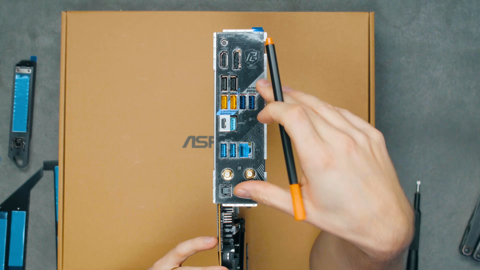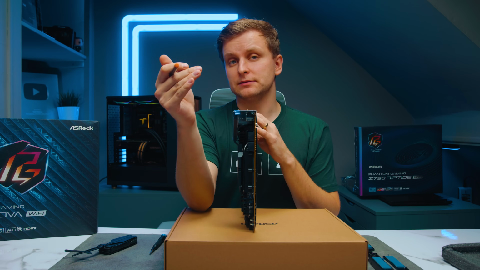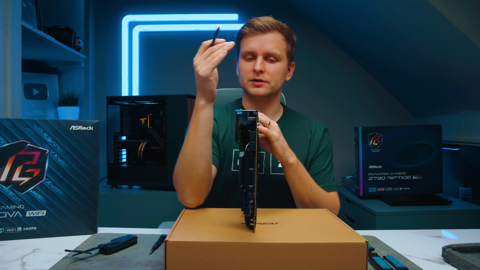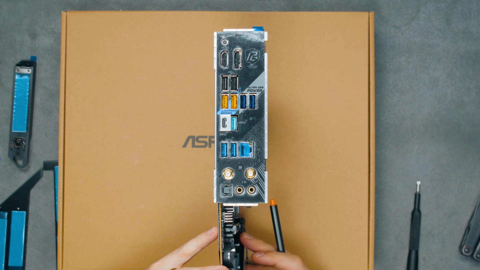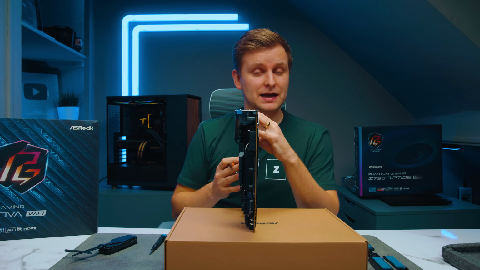So one last thing to check out is the I/O of the motherboard. And that's another thing that is a lot better with some of the higher end motherboards than lower end motherboards. Because the better the chipset, the better I/O and features they can give. You can get better M.2 support.